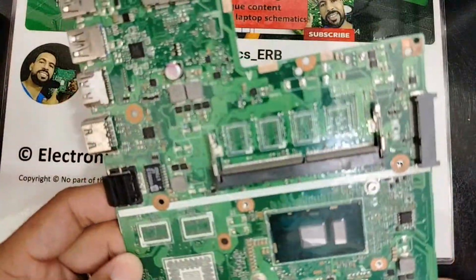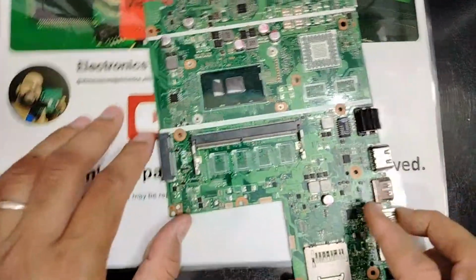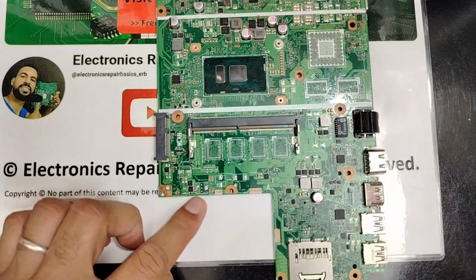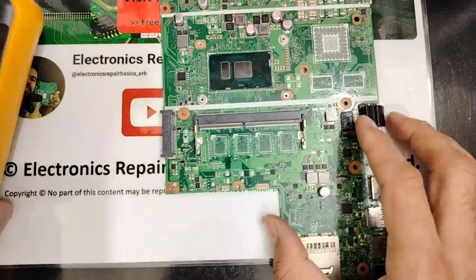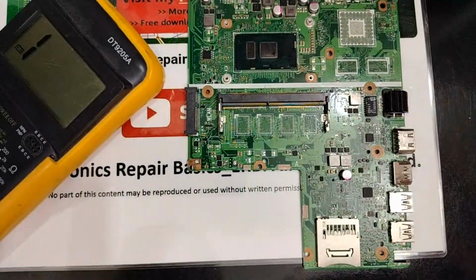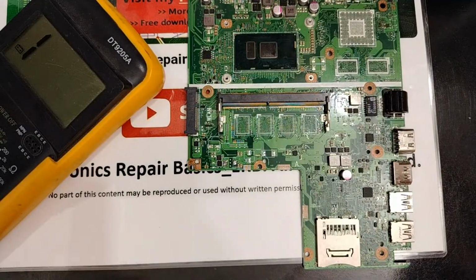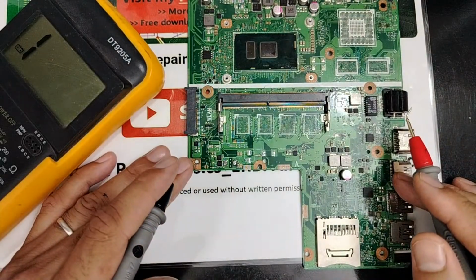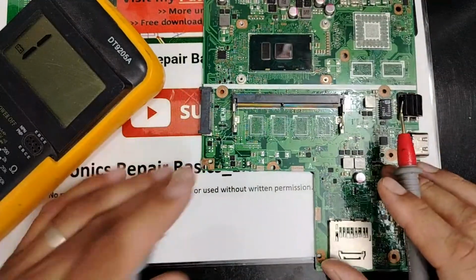Okay, we are here. Now, let's move on without wasting time. Let's move on directly. Let's use the multimeter. I will use the multimeter.